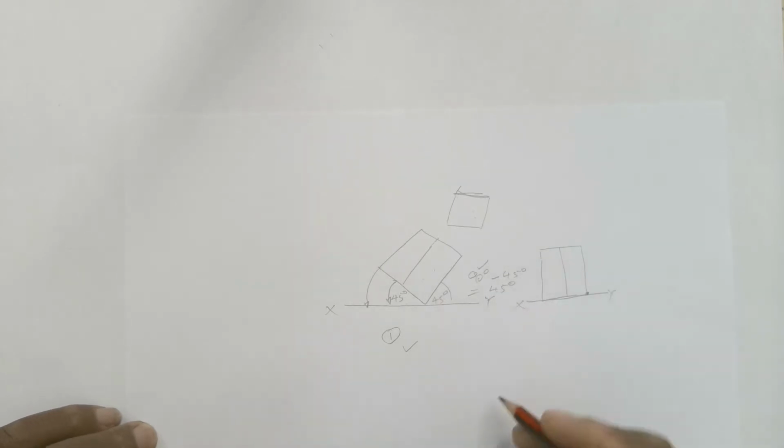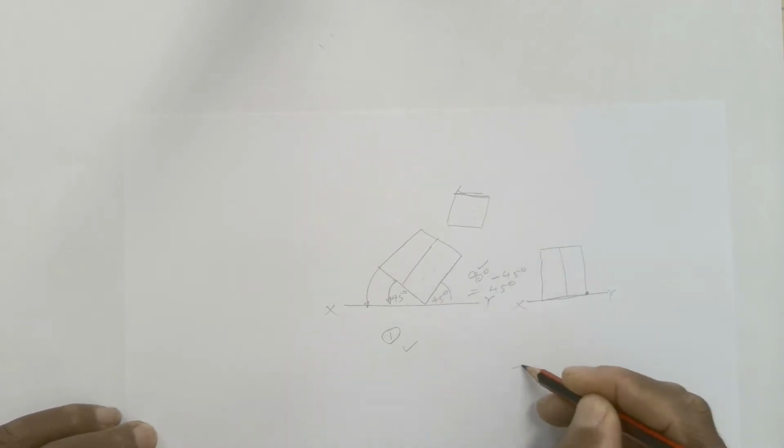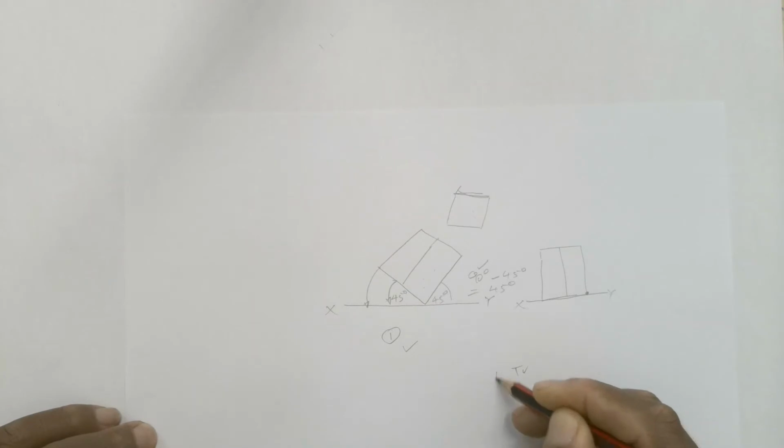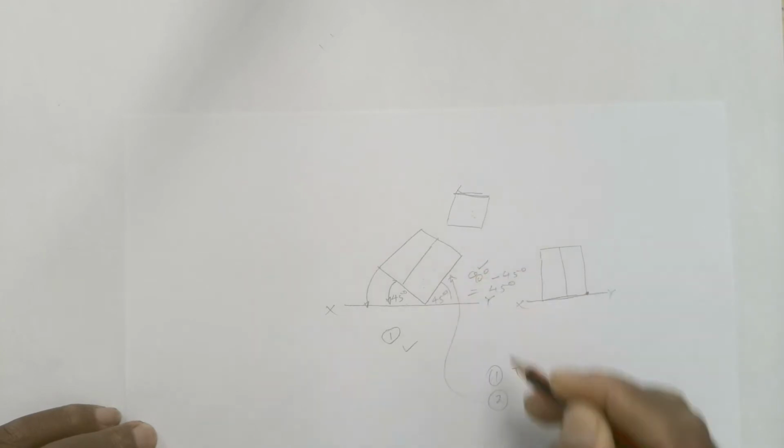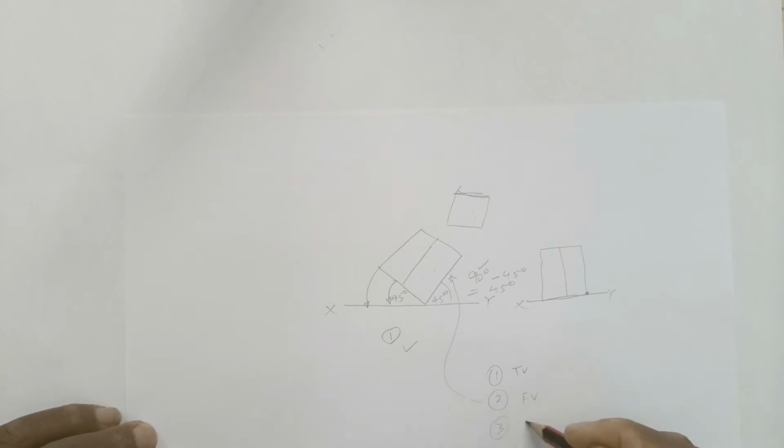So, first step, we need to determine the top view. We need to draw the top view first. That's number one. Number two, we will then go into this view here, which is the front view, which is inclined. Then we can draw either a left view or a right view, depending on what they're asking you to draw.